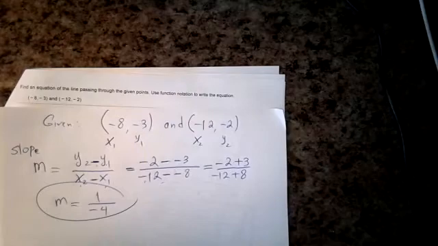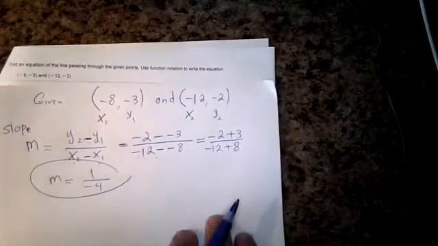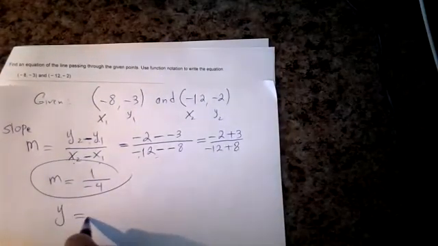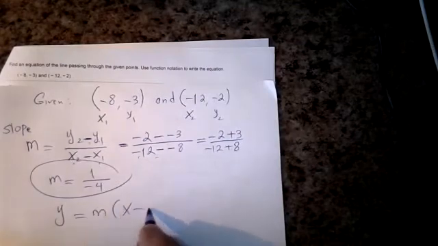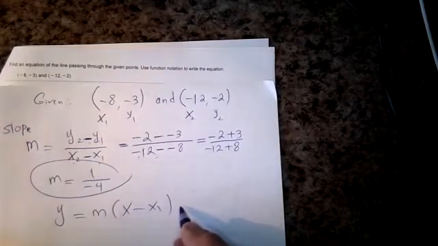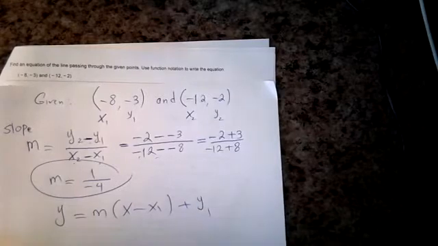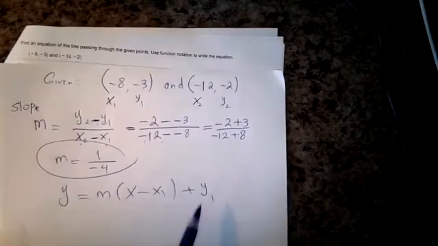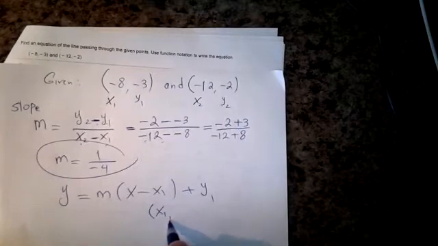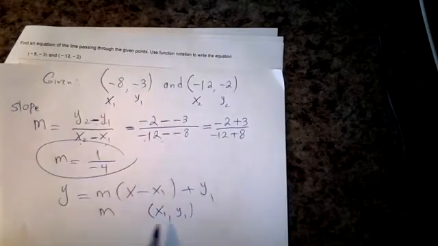Now I can use the equation y equals m times (x minus x1) plus y1. Remember, this equation just needs the coordinates of one point and a slope. You just need these two. I have a slope, and I have the point x1 and y1 here.